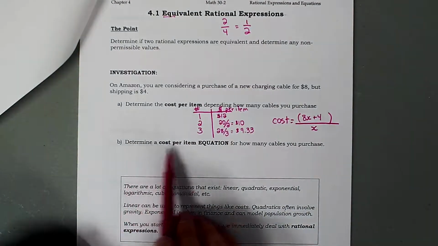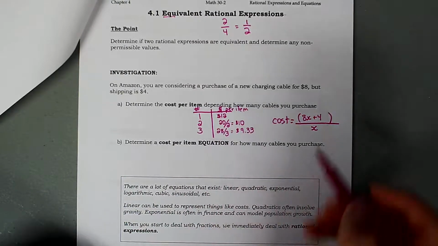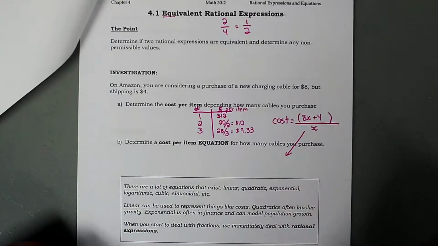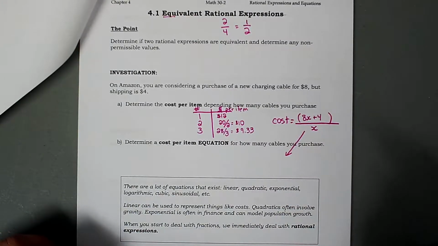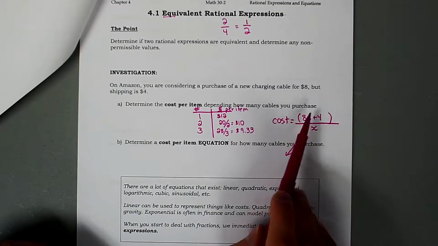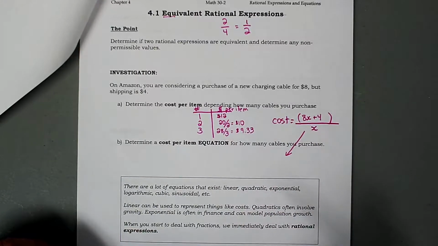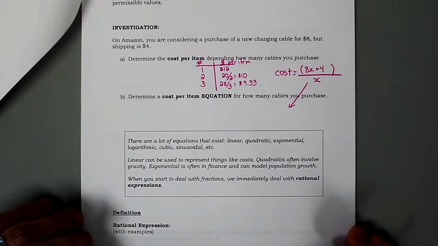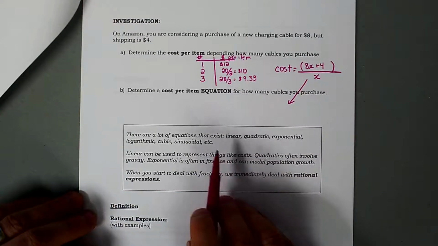Now, determine a cost per item equation. This is a really interesting way of looking at a cost per item. What if you were to buy 20 items? You put a 20 into the X, and it's going to tell you exactly how that sharing of the shipping costs is going to impact. And so in a business, often the more items you buy in bulk, the cheaper your margins are going to cost. So there are a lot of equations that can exist.